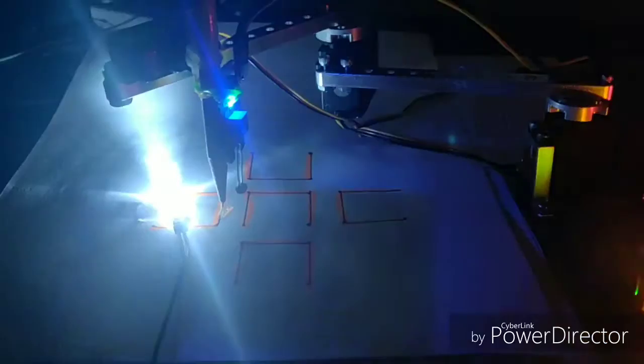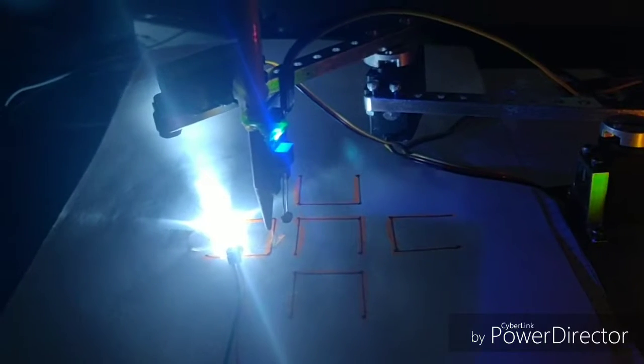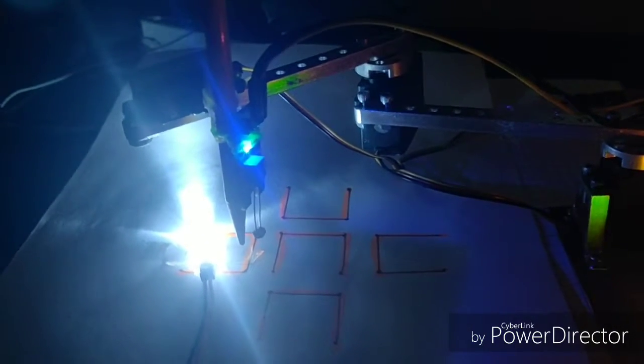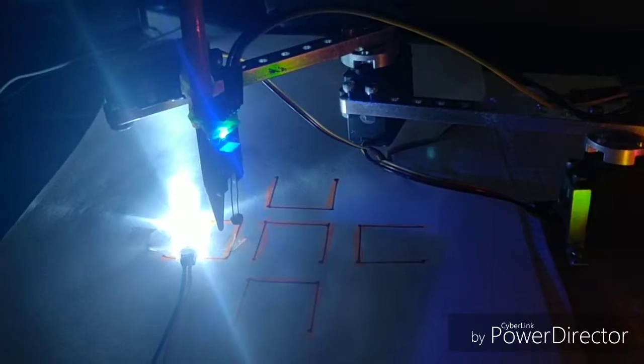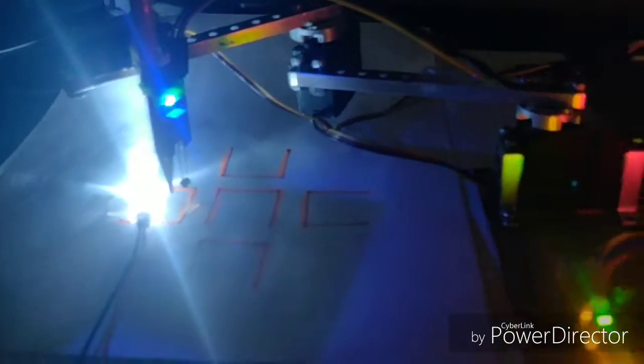So here the robot is slowly moving towards the light, which is its goal position. Here you can check the LED status, which becomes green after reaching its goal position. It's green right now after achieving its position. So the LED status has changed from red to green.